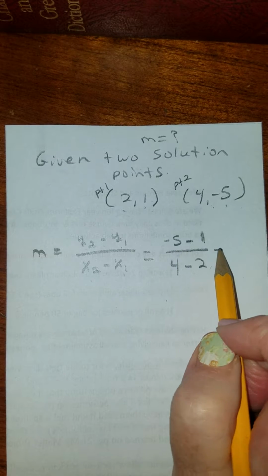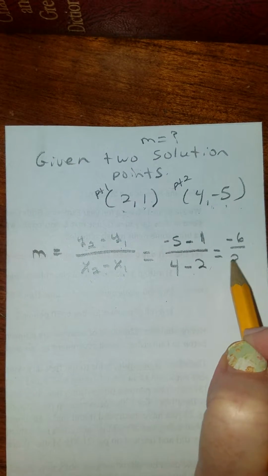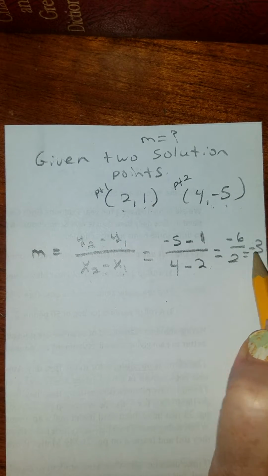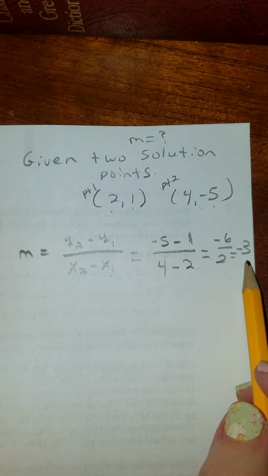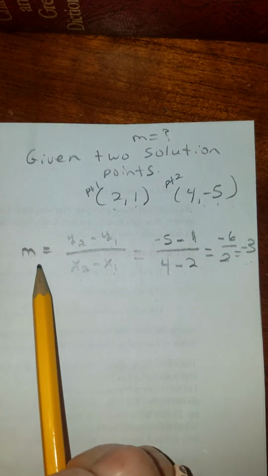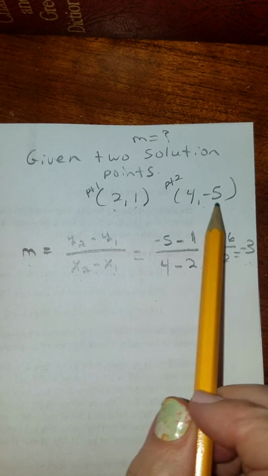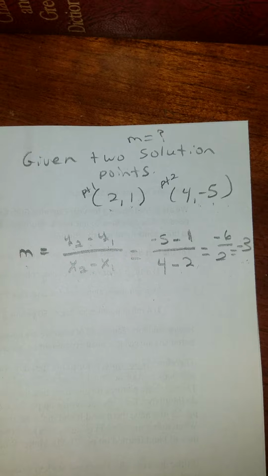We plug that in and we can now simplify. And we get a negative 6 over 2, which is a negative 3. So now we know the slope. The slope is a negative 3. So we're back to where we were in the previous problem. We know the slope and we know one of the points. So now we can use the point slope formula.